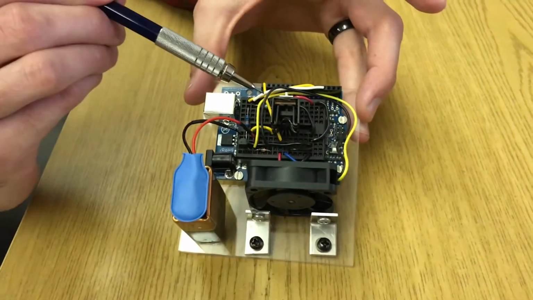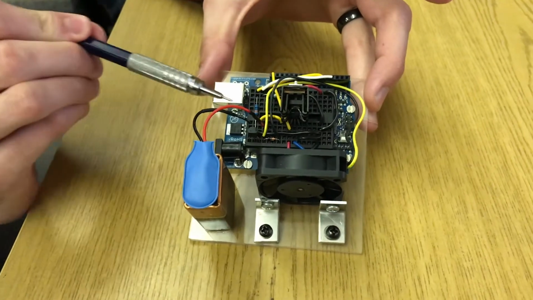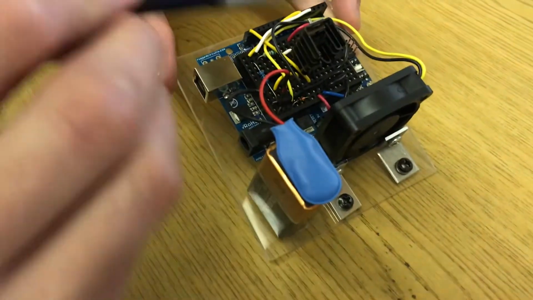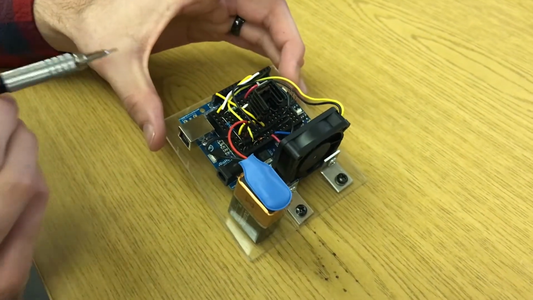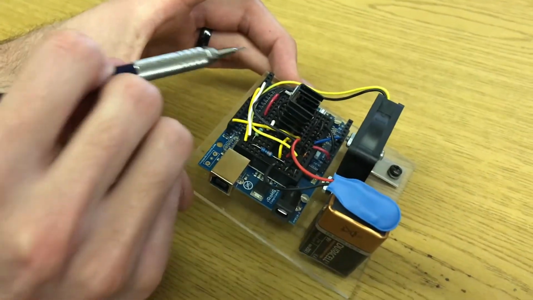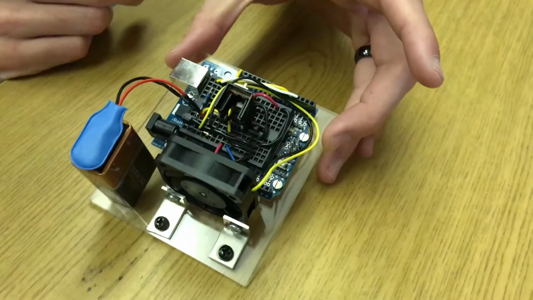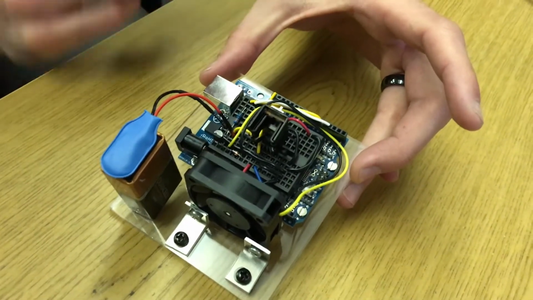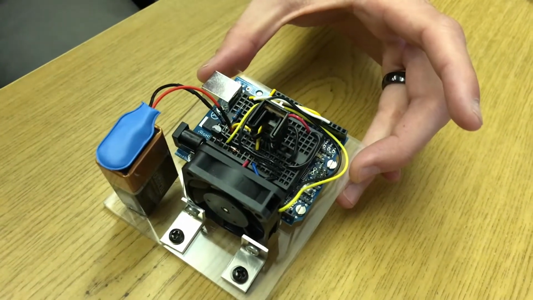One circuit powers the heater, and the second circuit uses this little transistor and pulse width modulation and the battery to power the fan. So the Arduino modulates both the fan and the heater from these two digital pins right here, and we've created a PID controller to control the temperature of the temperature sensor at a certain set point however we like.